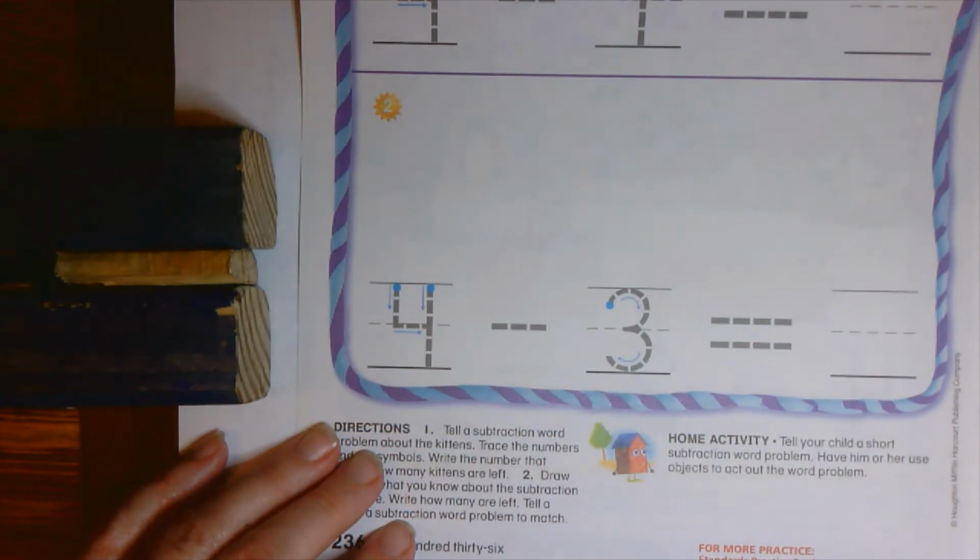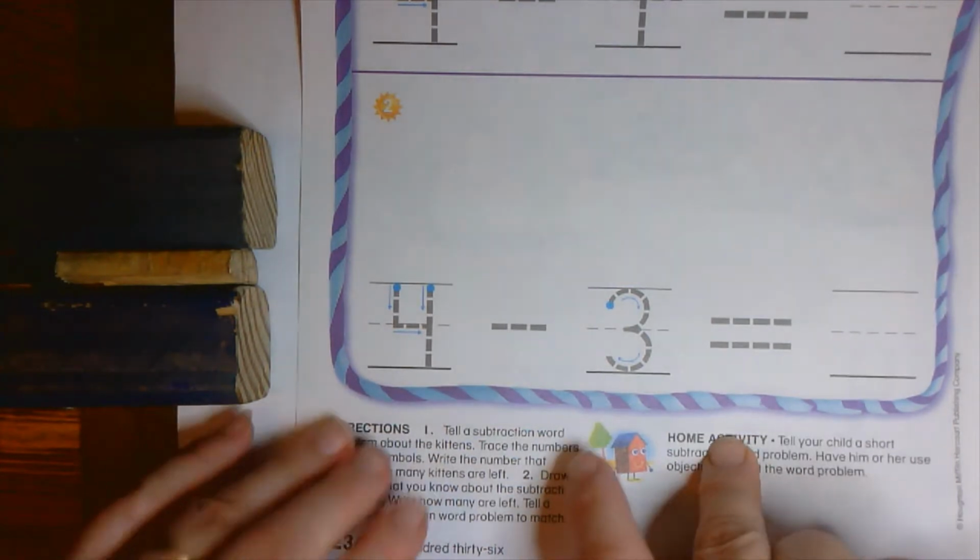So finish it up. You're going to need your counters for the next lesson. So go ahead and pause the video to get your counters if you don't have them yet.